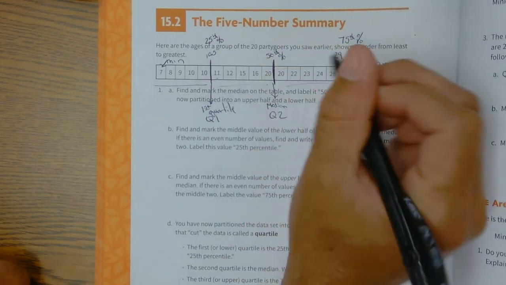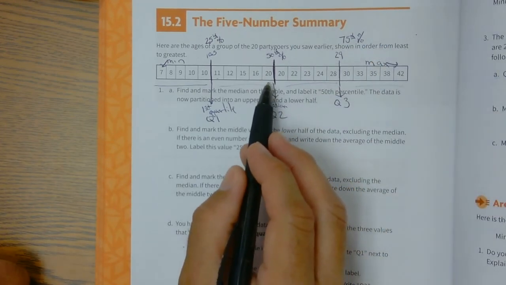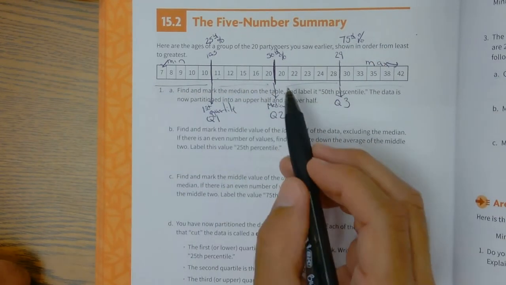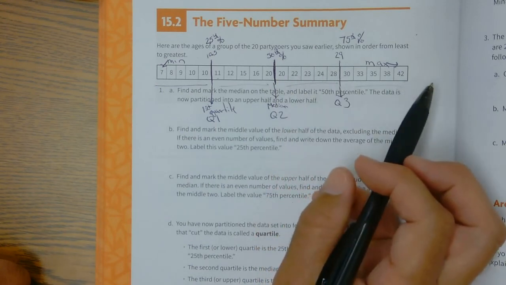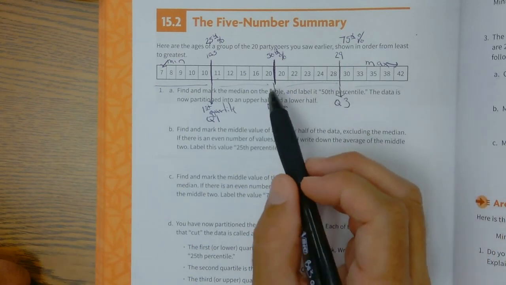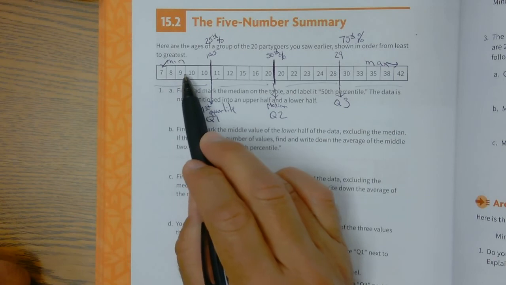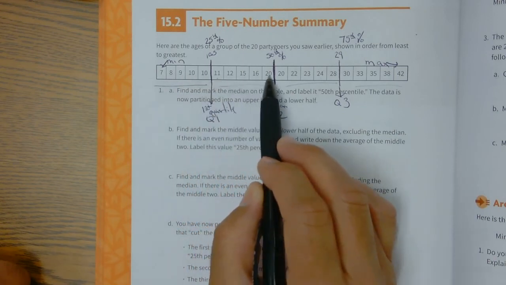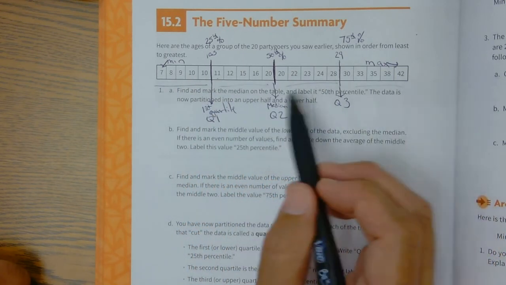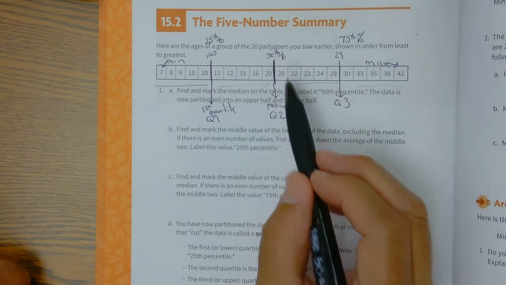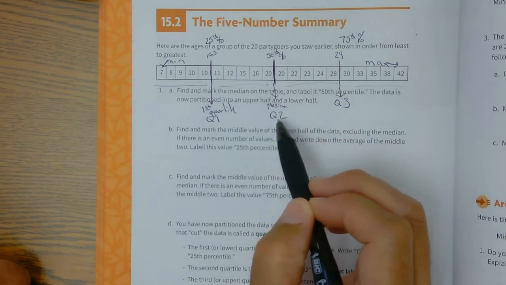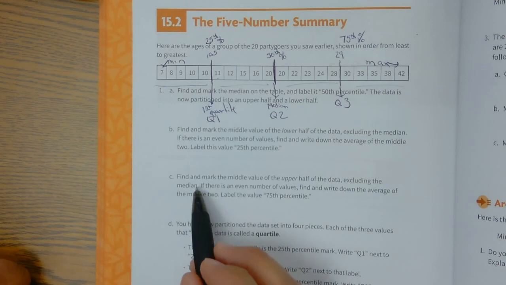So if I put it here, I've now split the data up into 2 parts. Here's the lower half of the data, the younger ones, and here's the older half, the upper half. There's 1, 2, 3, 4, 5, 6, 7, 8, 9, 10 over here, and there's 10 on this side. So we've cut it in half. That's the 50th percentile. It's the median.